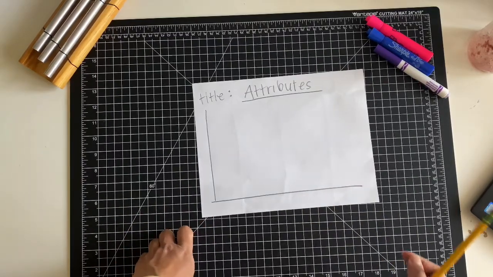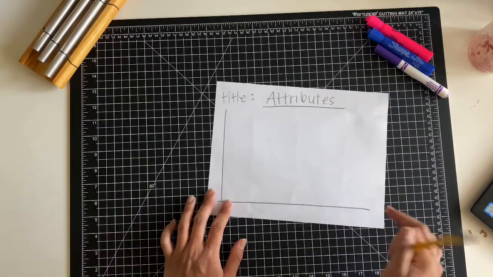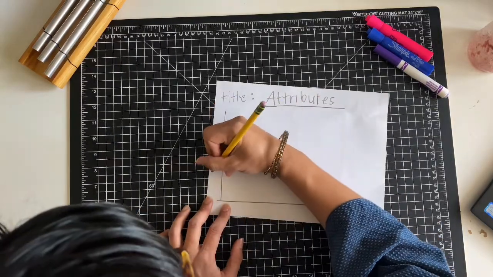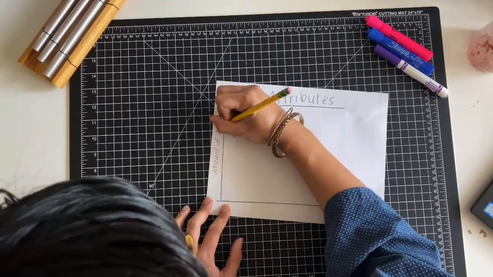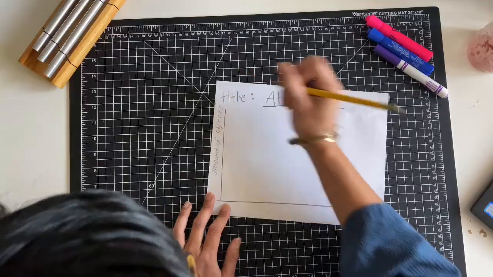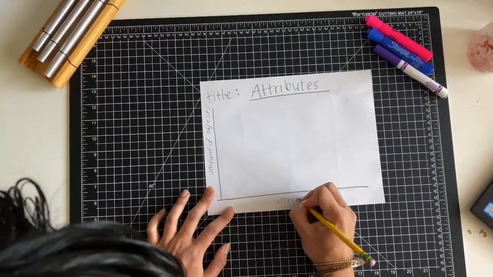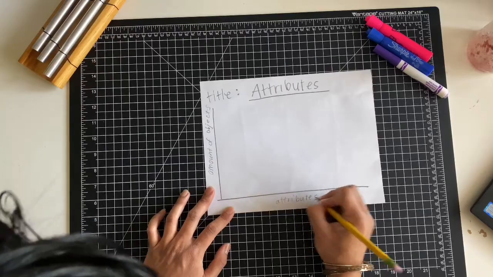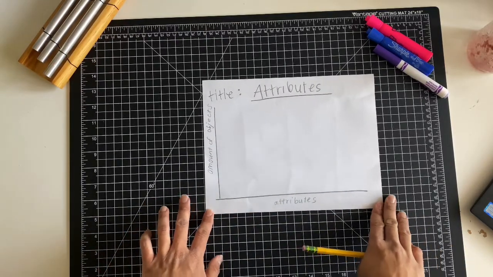I'm gonna write that down. And families, please help with this. This is like first grade, even second grade level work. So again, here I'm gonna write the amount of objects. And then down here is the attributes. Okay, cool. So this is the beginning of our graph.